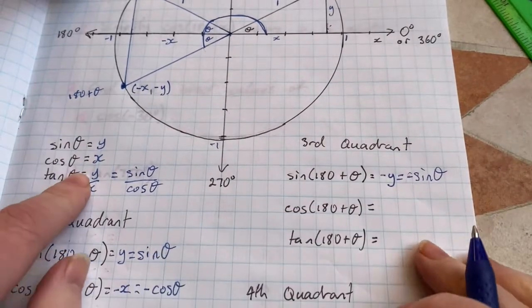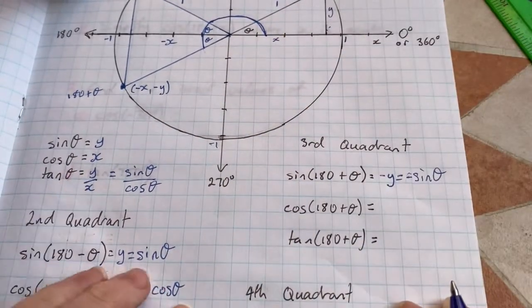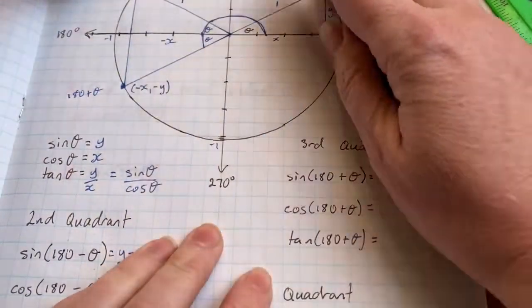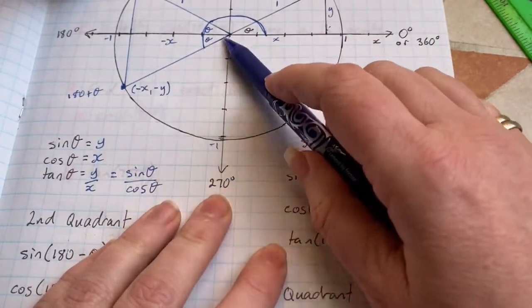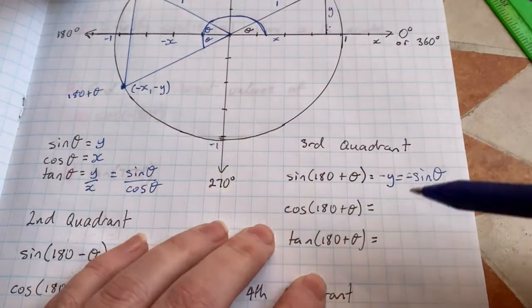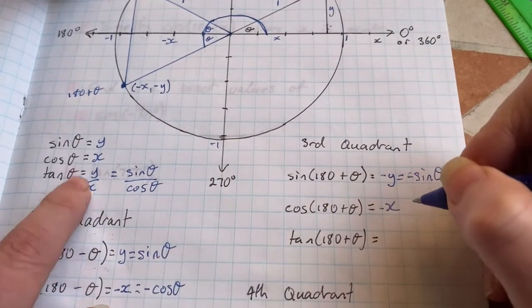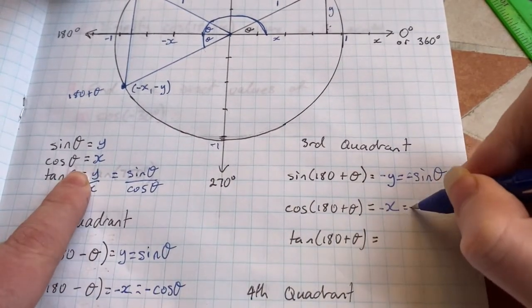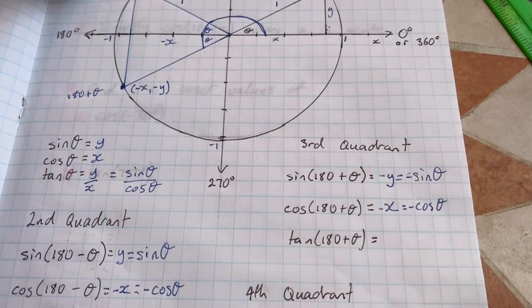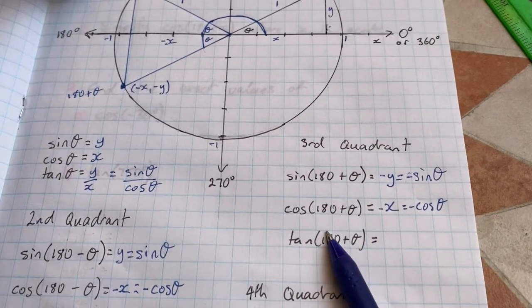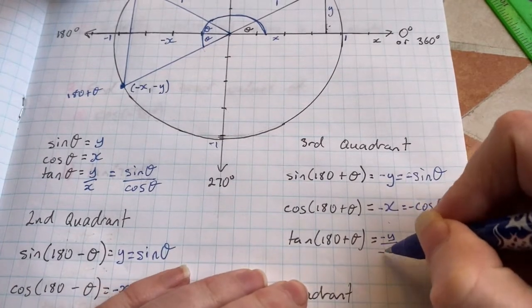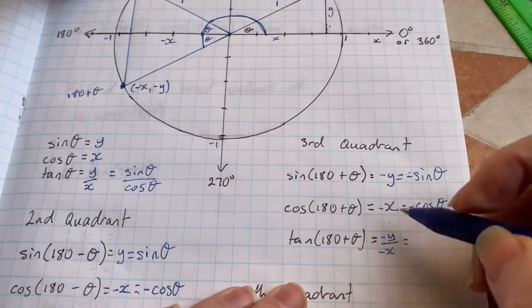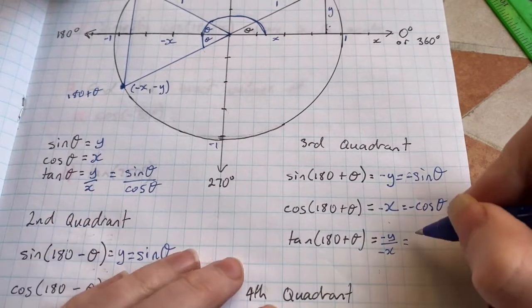All of these we compare back to the triangle in our first quadrant. So cos of 180 plus theta is the negative x over 1. The radius is always positive, by the way. So negative x over 1, so that's the negative of x, which is equal to negative cos theta. And tan is, of course, those two divided, so negative y over negative x, and that becomes positive, so it's actually just equal to tan theta.